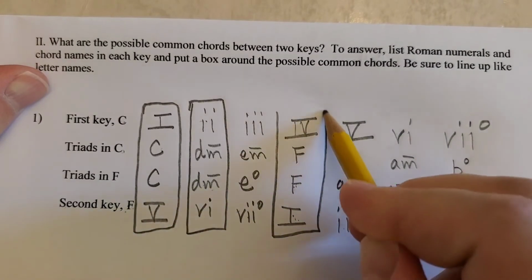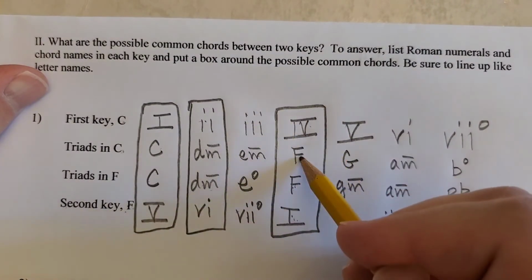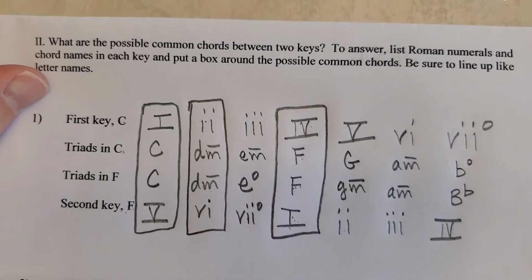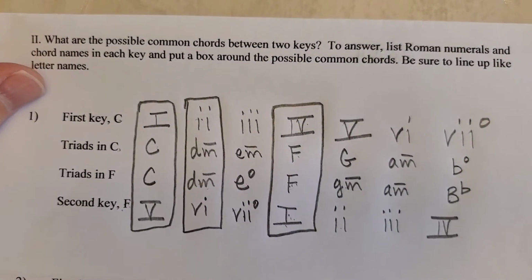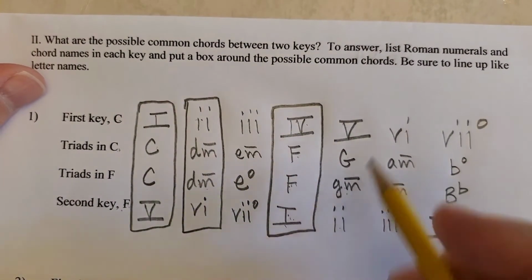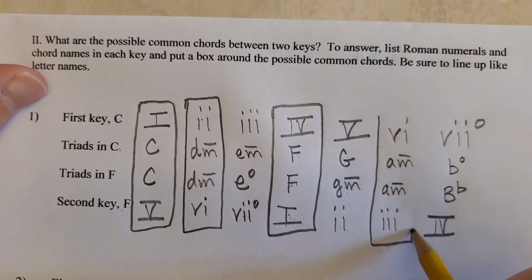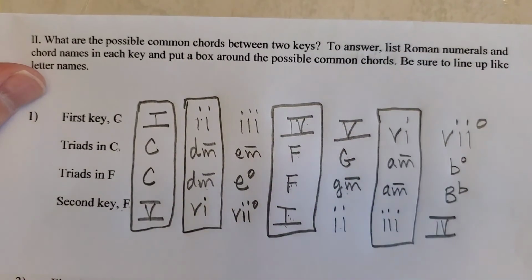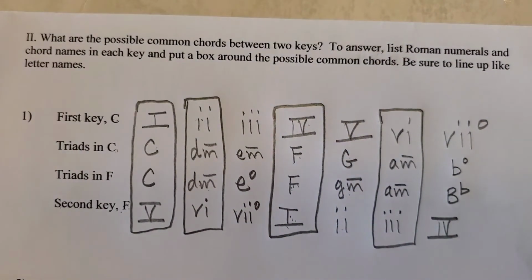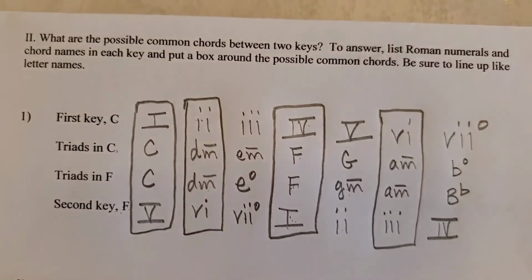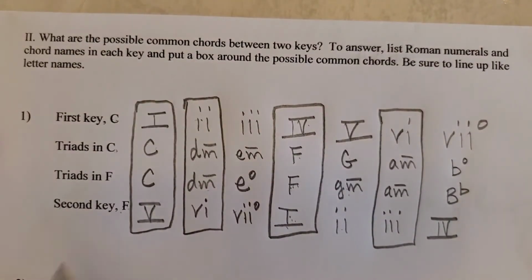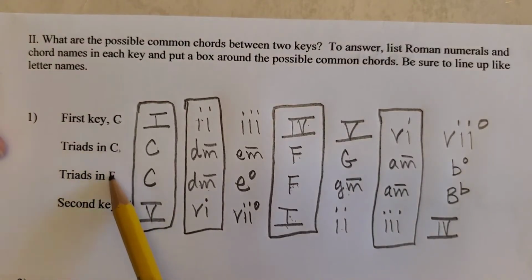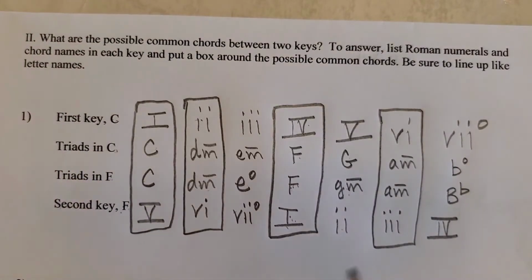4 in the key of C and 1 in the key of F works as a possible common chord. Now, what you will find with key relationships that are a fourth or a fifth away, right? C up to F is a fourth away, fourth up or a fifth down, is that there will be 4 pairs that are possibly common chords.